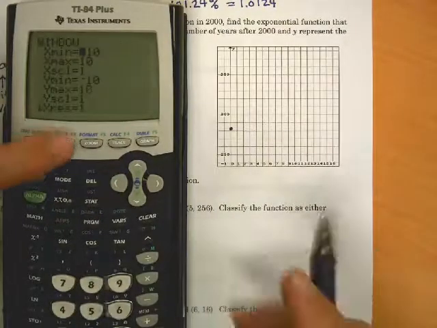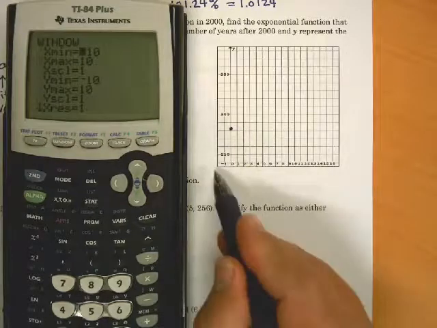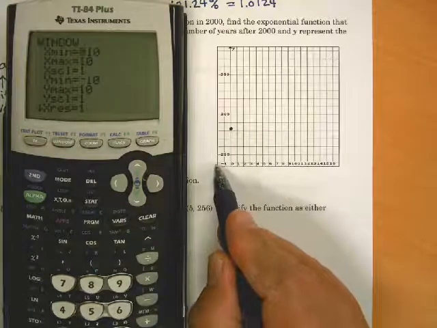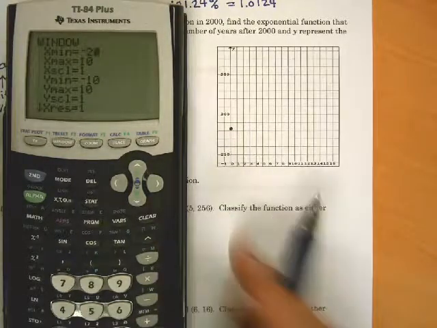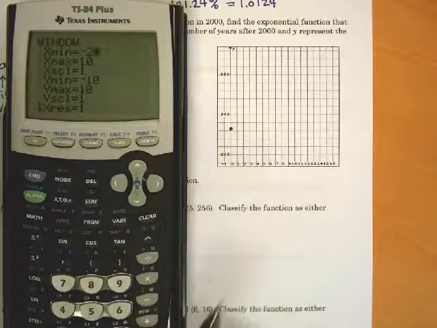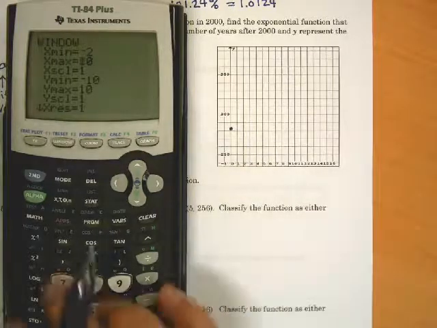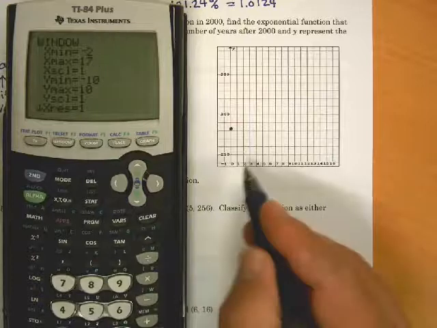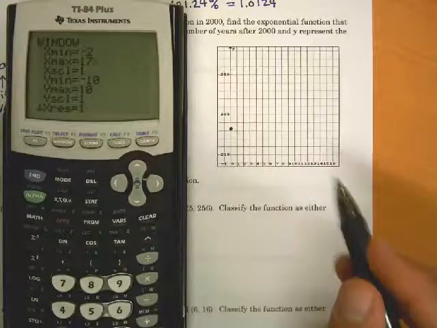So I'm going to hit window, and this one has a minimum of -2 on the x-axis and a maximum of 17. So that's 17 years after the year 2000, is how you think about that.